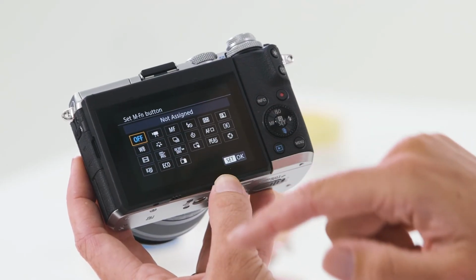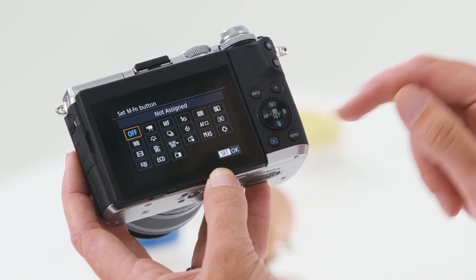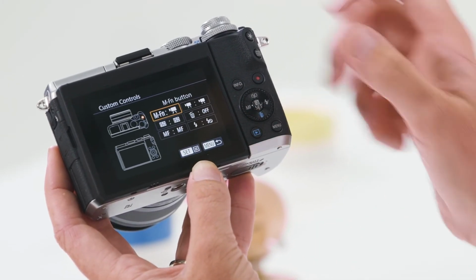So I simply select the MFN button, and I have a variety of different options that I can assign to that button. So I'm going to select movies. When you're ready, press the set button to lock that in.